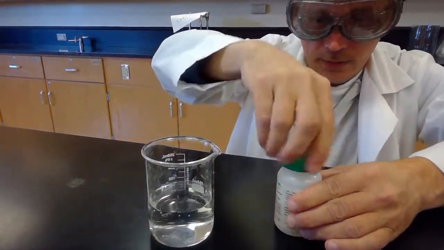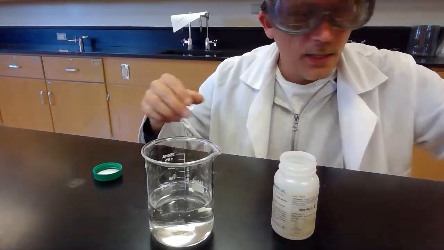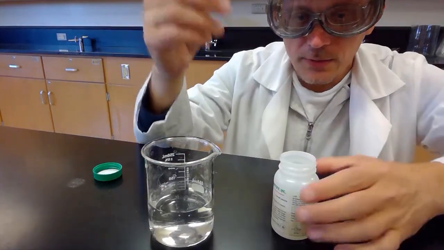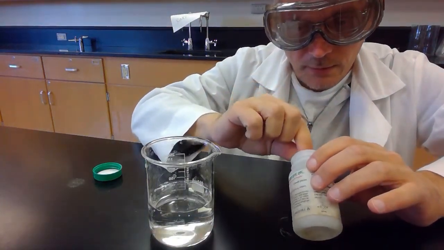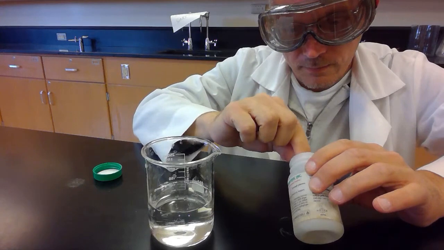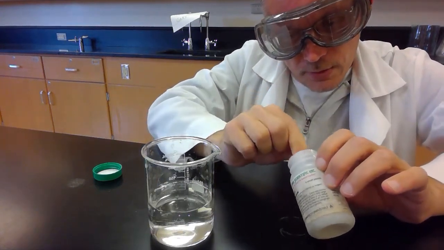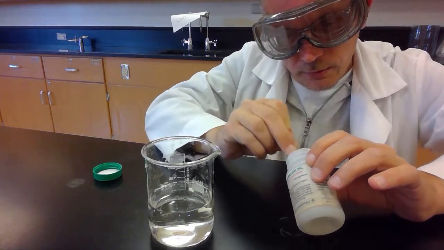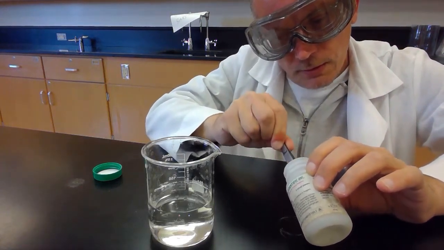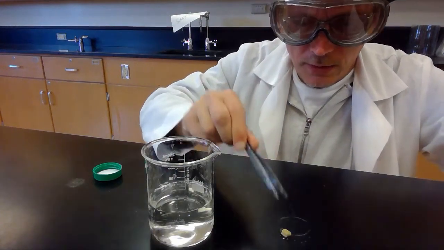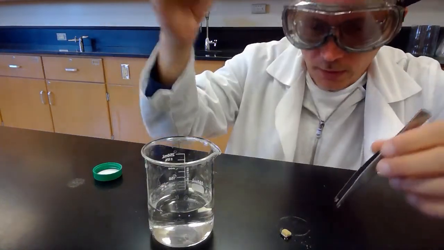And so you have to keep them stored underneath oil. So when I open up this container of sodium, there's some oil in there, and the pieces of sodium are in that oil. Let's see if I can't snag one out here. And even being stored under that oil, they still get this kind of coating on them from reacting with water.